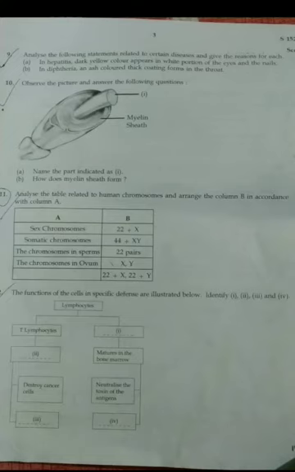11th question, match the columns. A and B columns are given. Sex chromosomes, that is X and Y. Somatic chromosomes, that is 22 pairs. Chromosomes in sperms, that is 22 plus X and 22 plus Y. Chromosomes in ovum, that is 22 plus X.